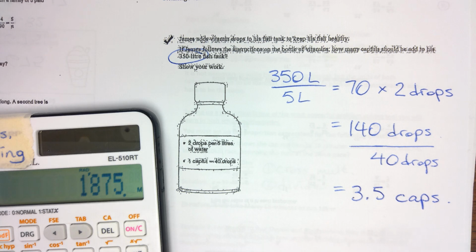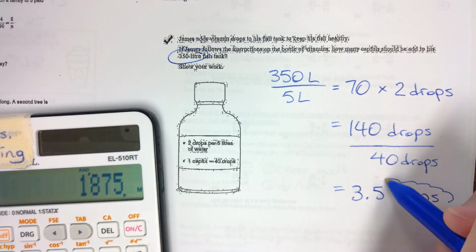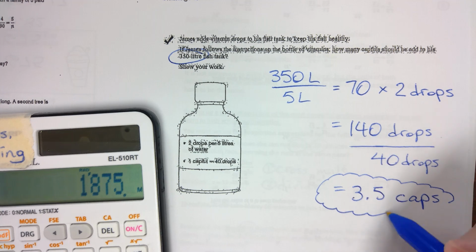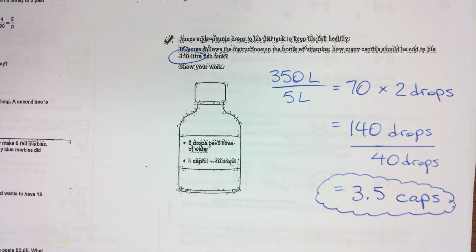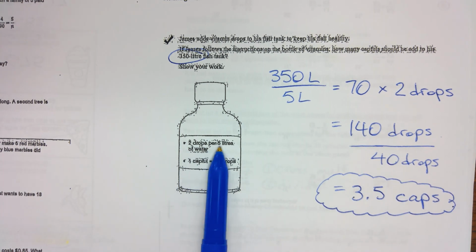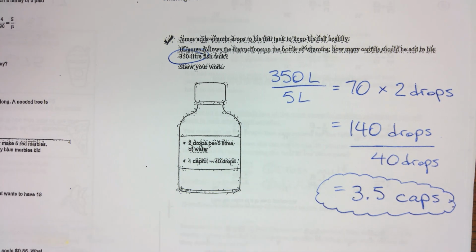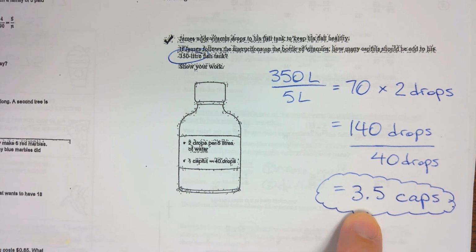Right. Okay, so those of you who have a fish tank, you know that if you put too much, you'll kill the fish. If you put too little, you'll also kill the fish. So that's why you need to do these calculations. Obviously, if they just said it very simply in a unit rate, it would have been much easier. So how many of you got 3.5 caps? That's your final answer. All right, good. So there you go. You have a taste of what EQAO questions look like.